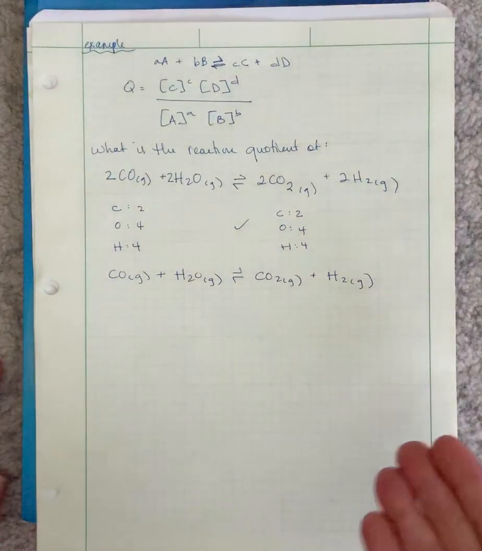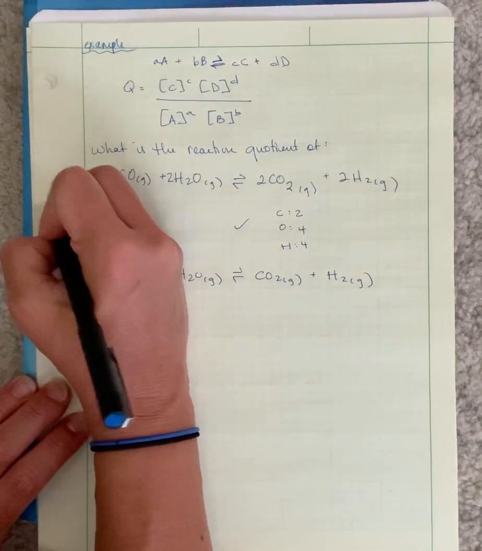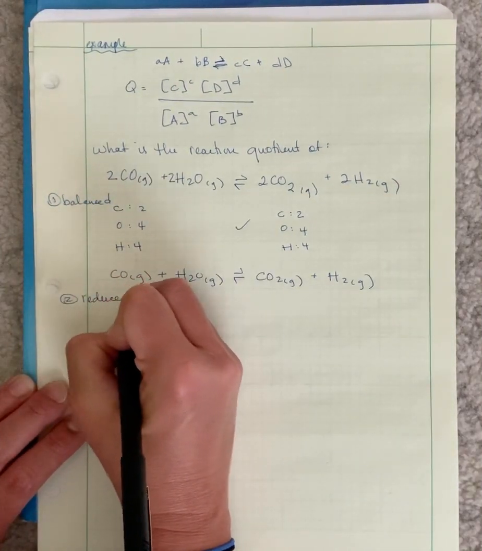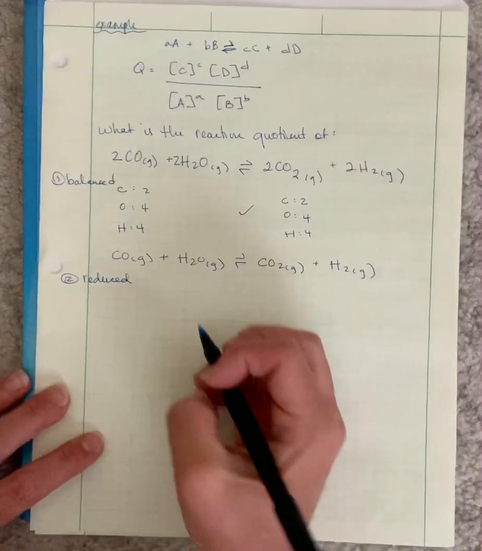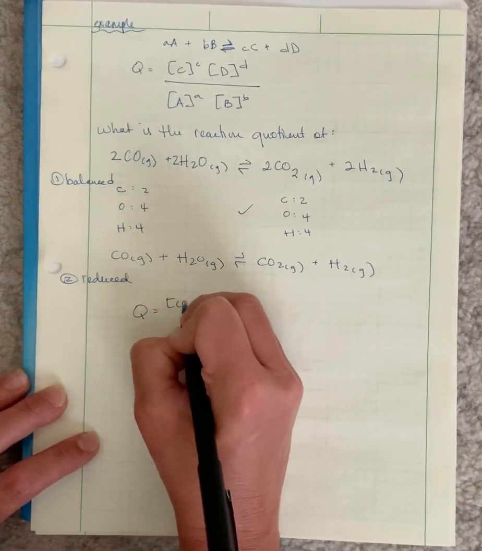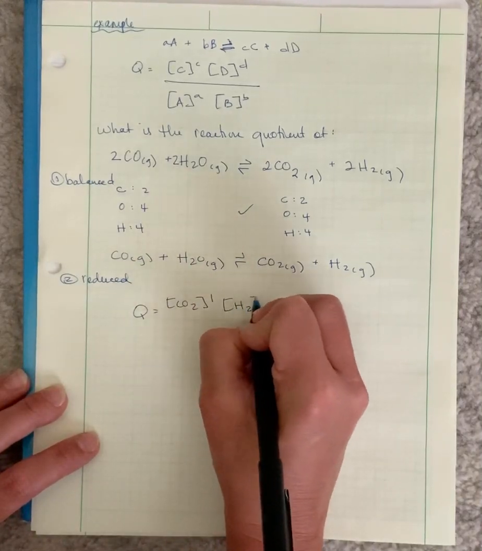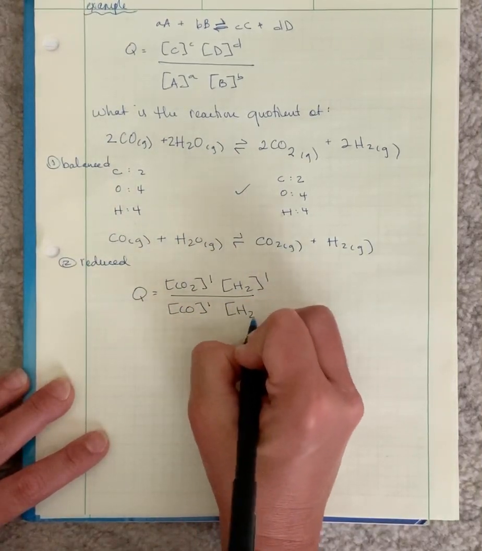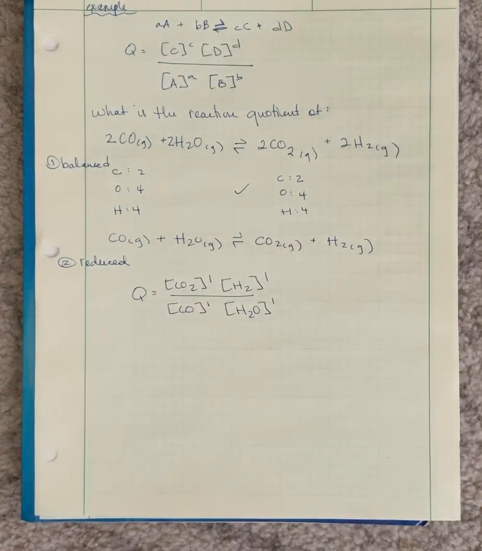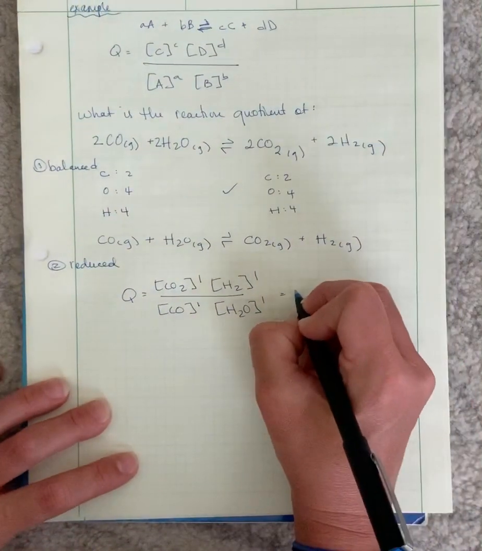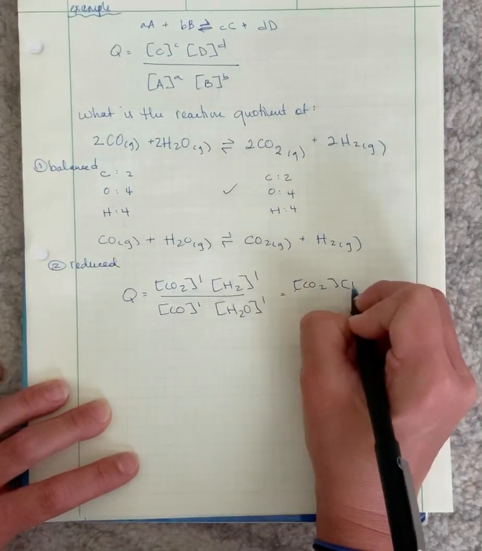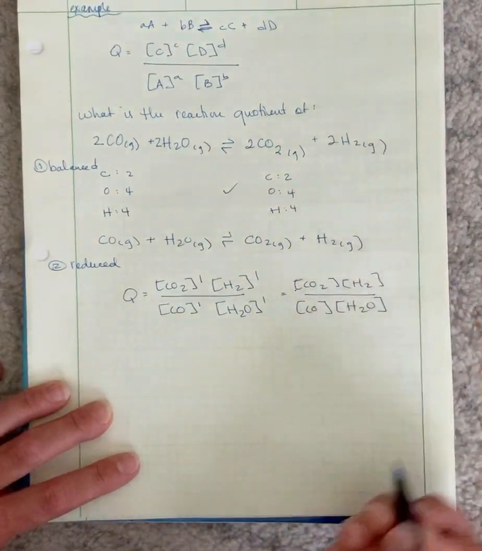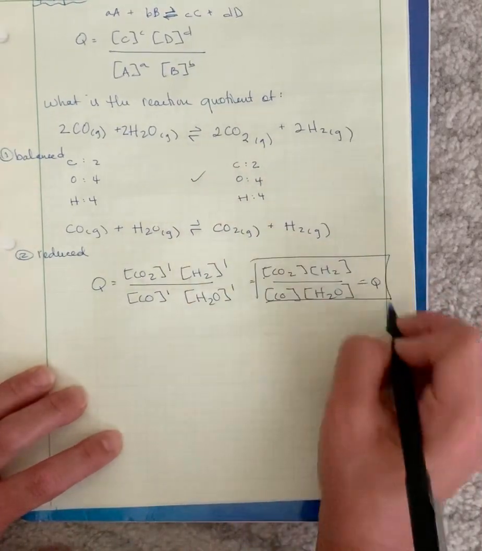So when you're first given an equation, you need to make sure, number 1, that it's balanced. So check balanced, and then check if it can be reduced. Then you can look at the quotient, which would be CO2 to the 1, H2O to the 1, CO to the 1, H2O to the 1. All right, so this is our generic reaction quotient, which would be CO2, H2O, H2 over CO, H2O. So this is our reaction quotient for this problem.